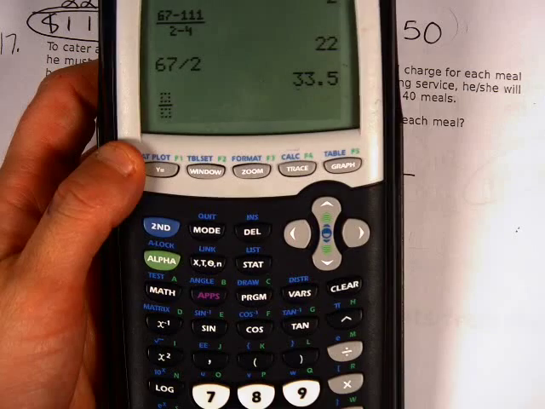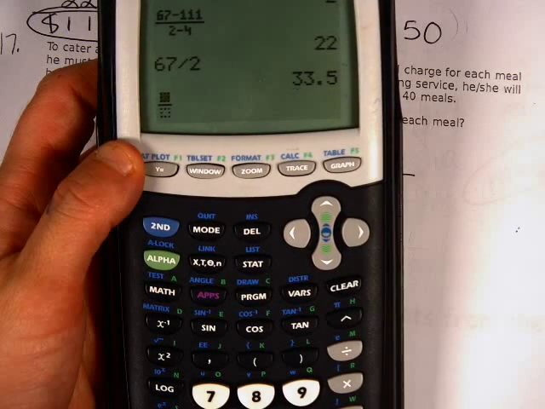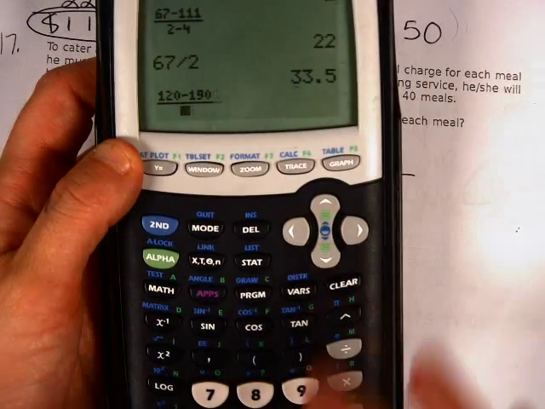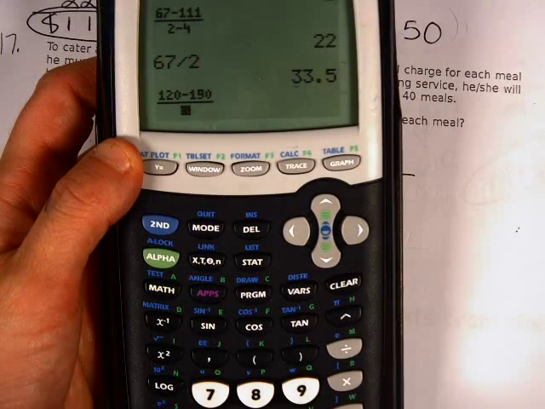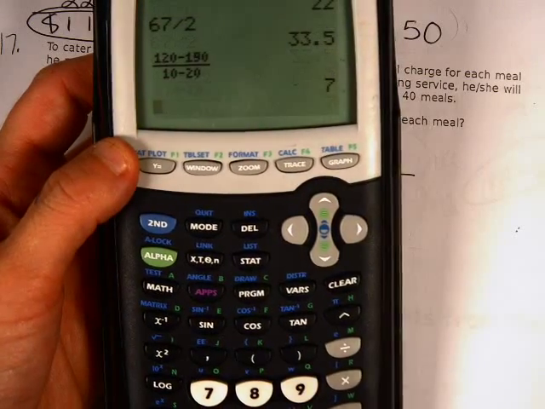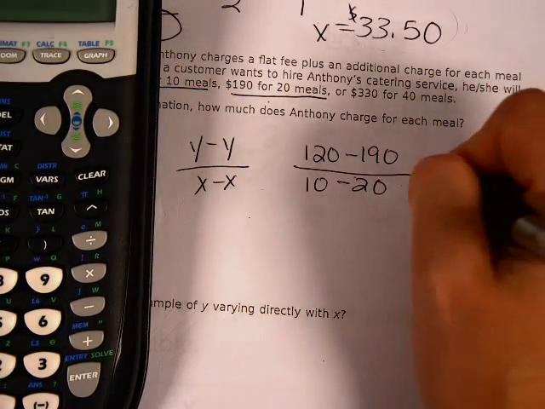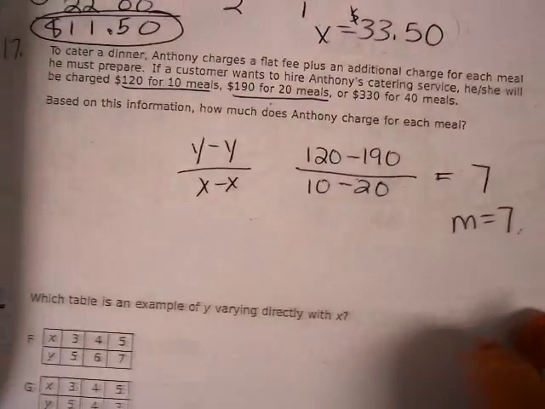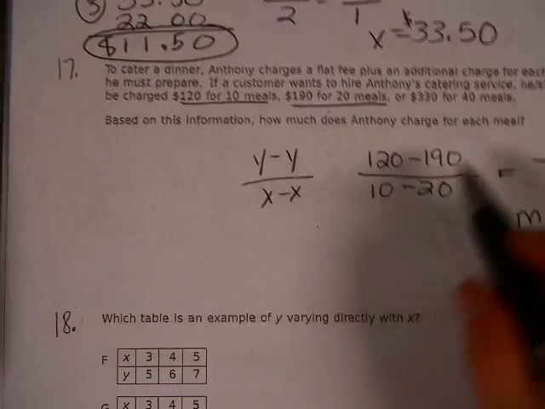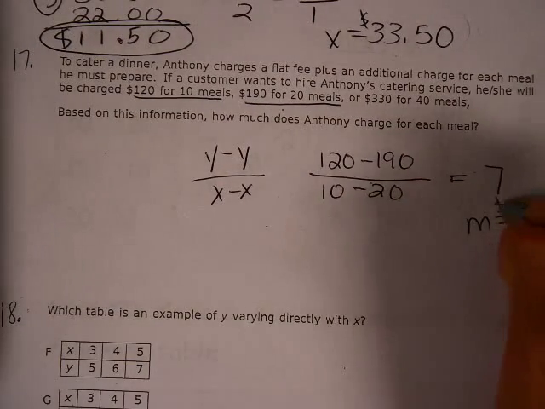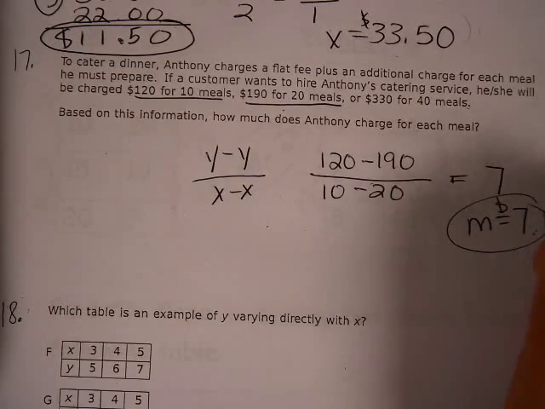I get 120 minus 190 and 10 minus 20. And I get 7. So my slope is 7. So how much does he charge for each meal? $7. He charges $7 for each meal.